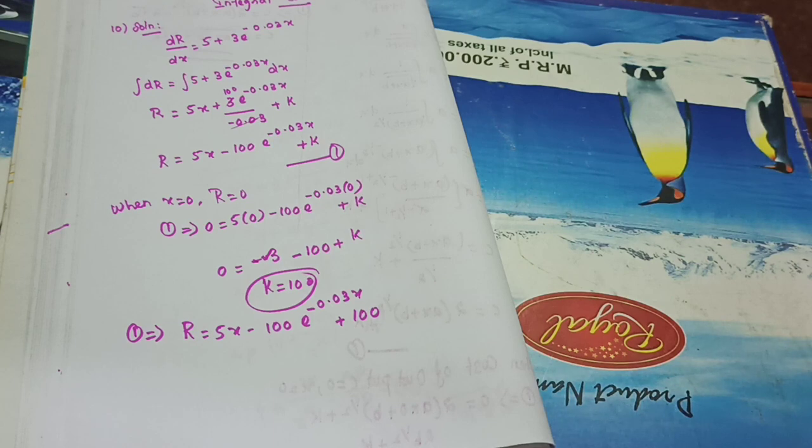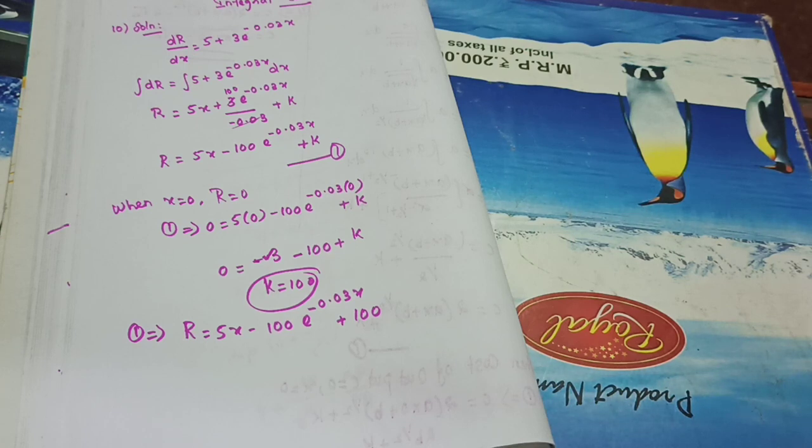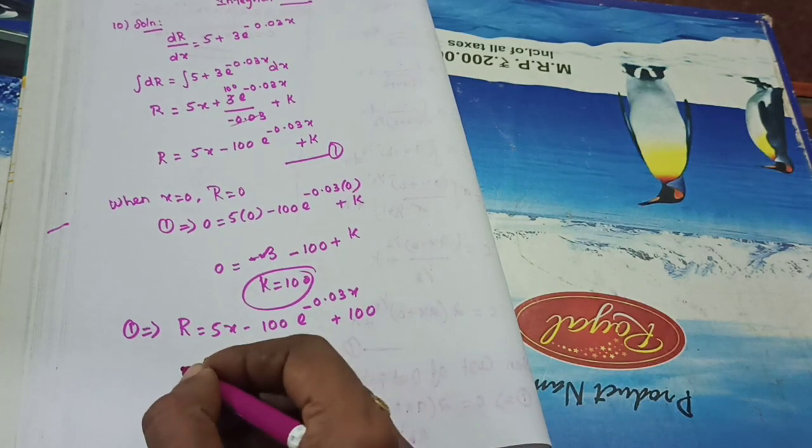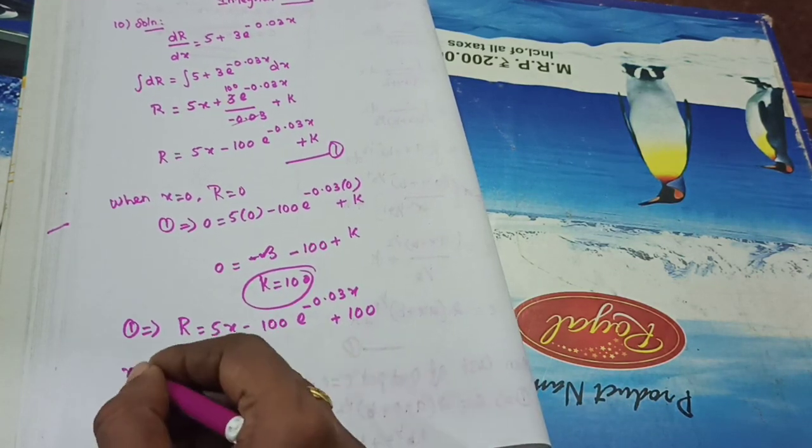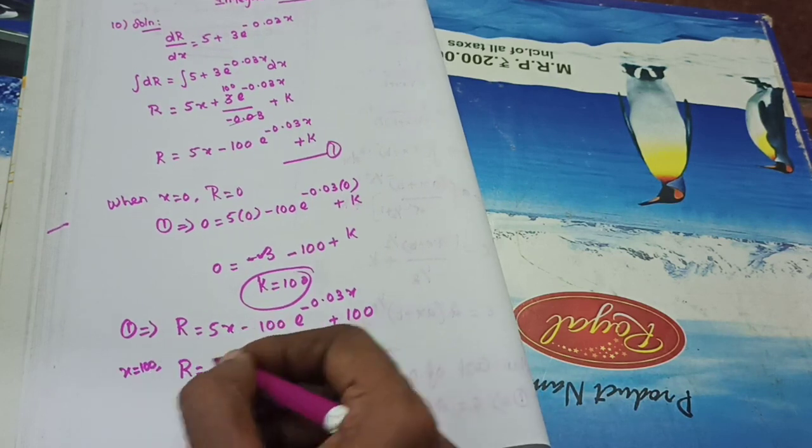They asked to determine the total revenue from the sale of 100 units. So what's the value of x here that they asked? R we need to find, where x is equal to 100. So in the place of x what will you do? In the place of x you need to substitute the value as 100. Understand? Okay, now substitute the value of x as 100. So R is equal to 5x, where x equal to 100, as given in the question.